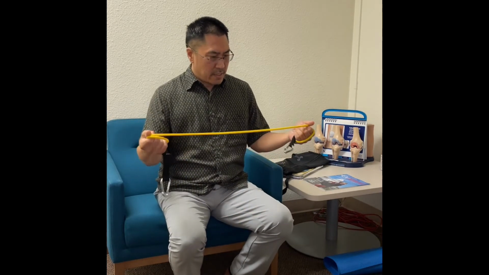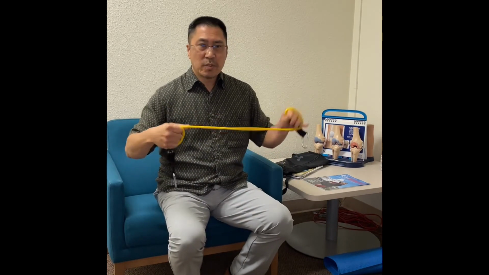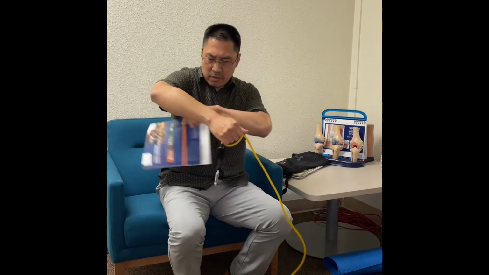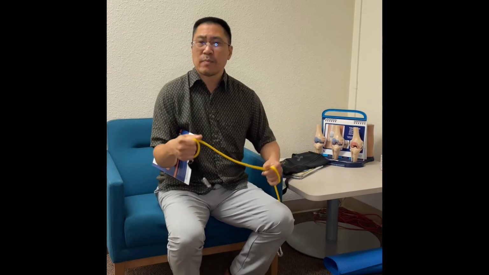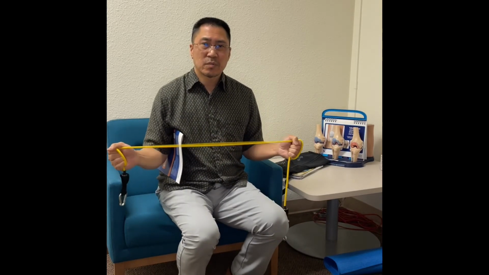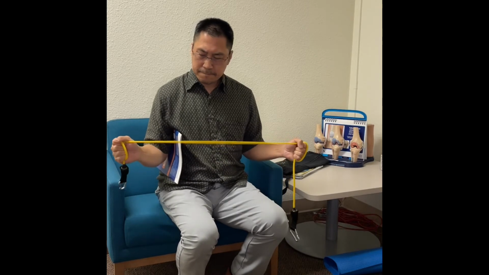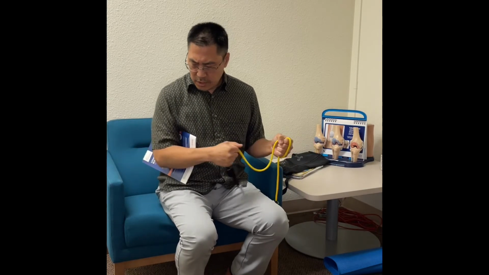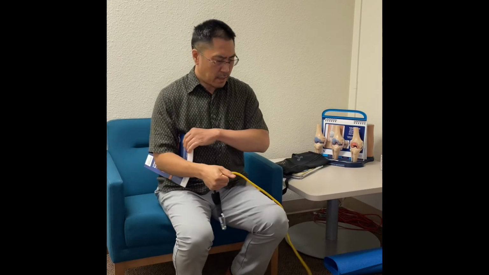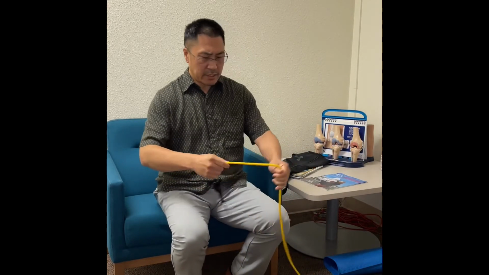Here we can use a TheraTube or TheraBand, elbows next to your side. When I do this correctly, you can put that piece of paper underneath your arm and then do pure external rotation like this. And once this pure motion is doing well, we can combine motions, and I like to do diagonals.